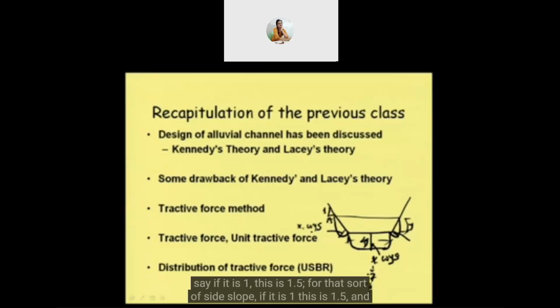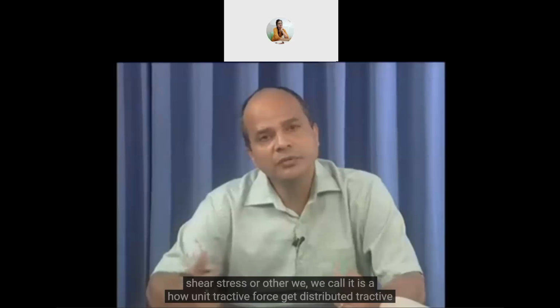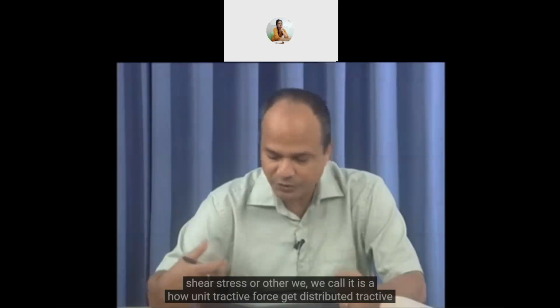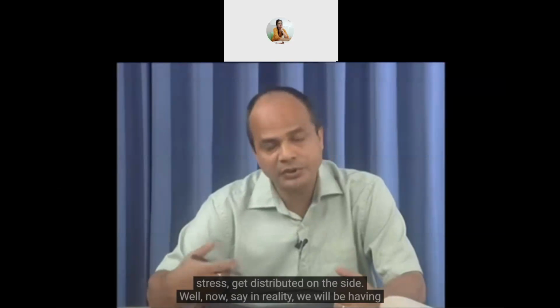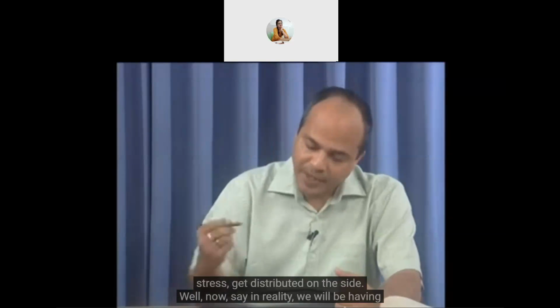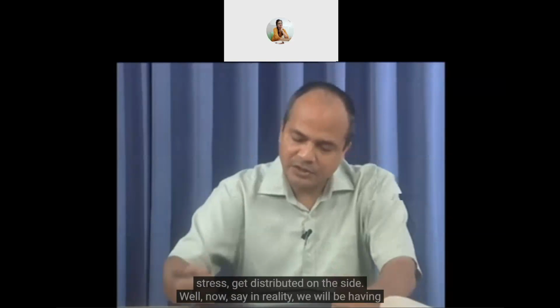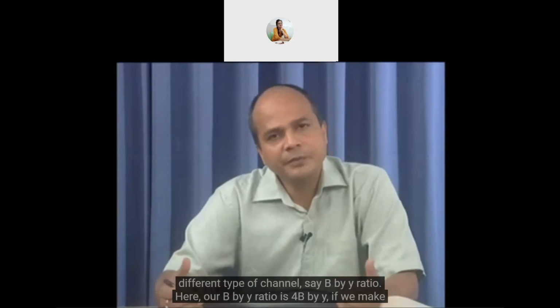If it is 1, this is 1.5, and for that sort of side slope and for this shape where b is equal to 4y, for that we gave some value of x in the last class, and that we were discussing how shear stress, or rather we will call it how unit tractive force, tractive stress get distributed on the side. Well, now say in reality we'll be having different type of channel.